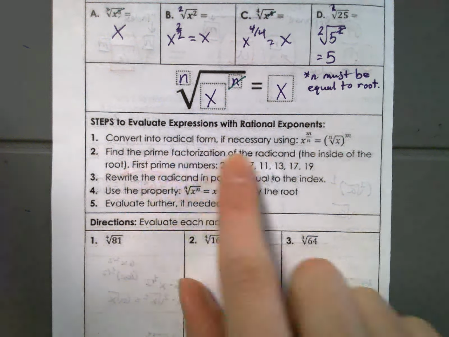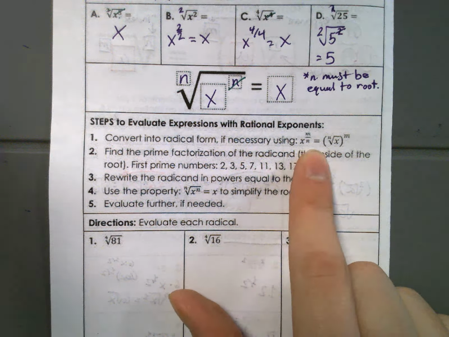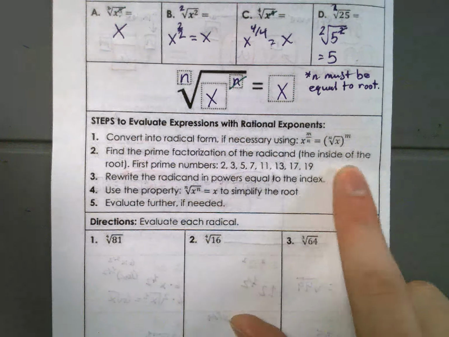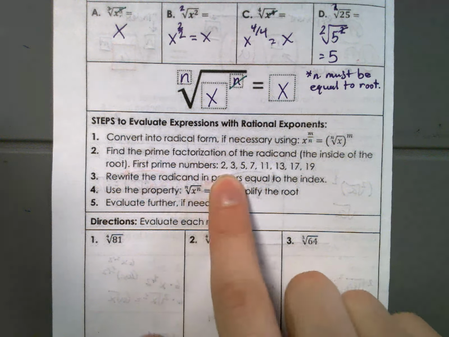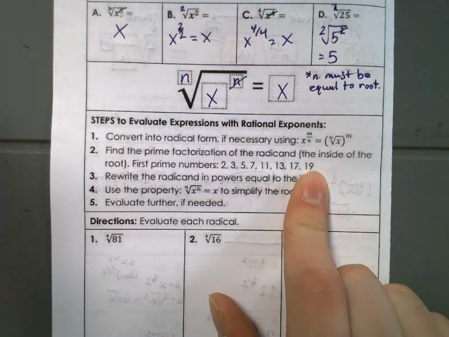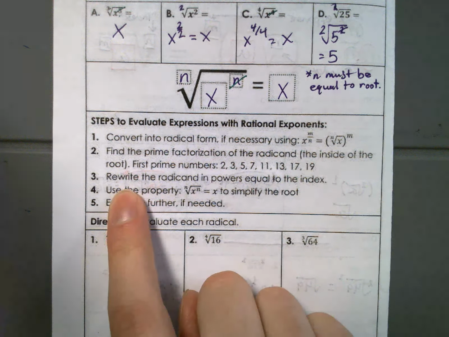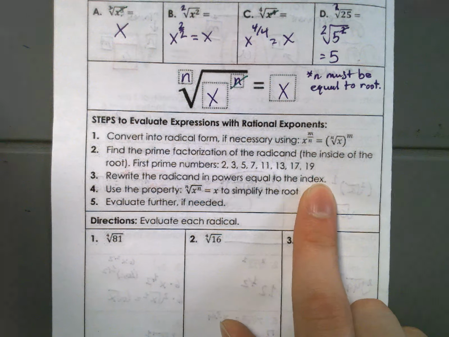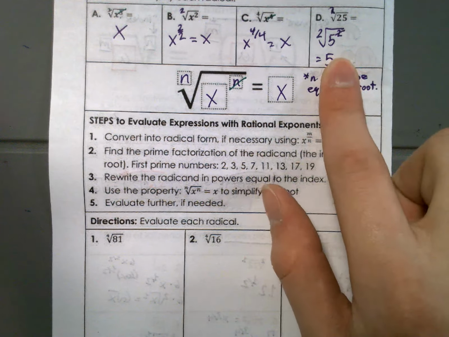First step is convert into radical form if necessary using the equation we looked at in the front, see front page. Find the prime factorization of the radicand, the inside root, first prime numbers, okay? So basically these sets of numbers combined will equal that term, as I've stated before. 2s, 3s, 5s, 7s, etc. Okay? Rewrite the radicand in a power equal to the index. Okay? Which we basically did up here with 5.